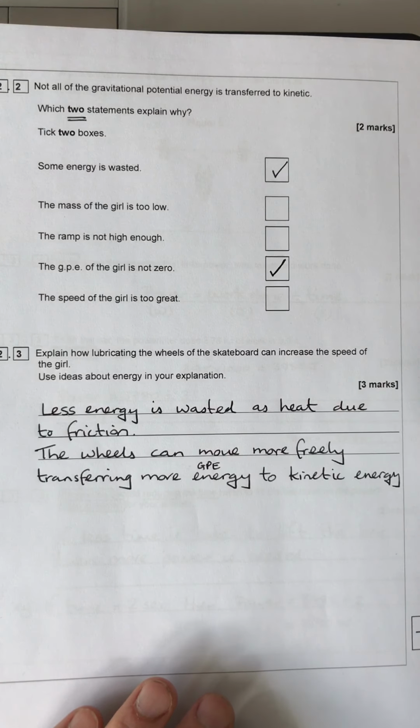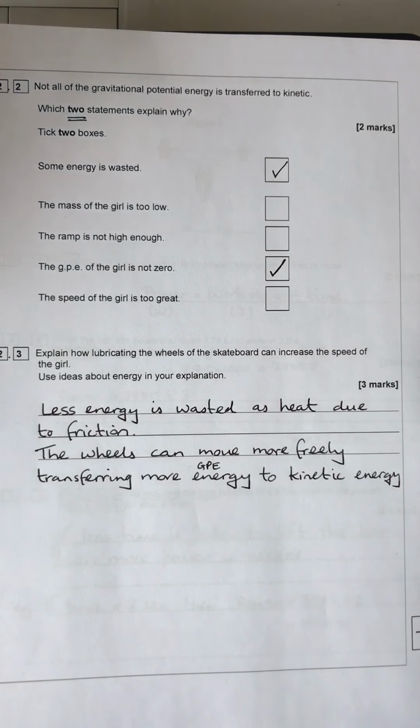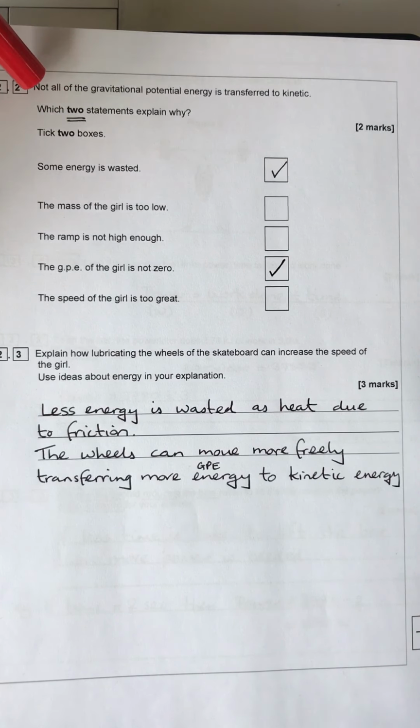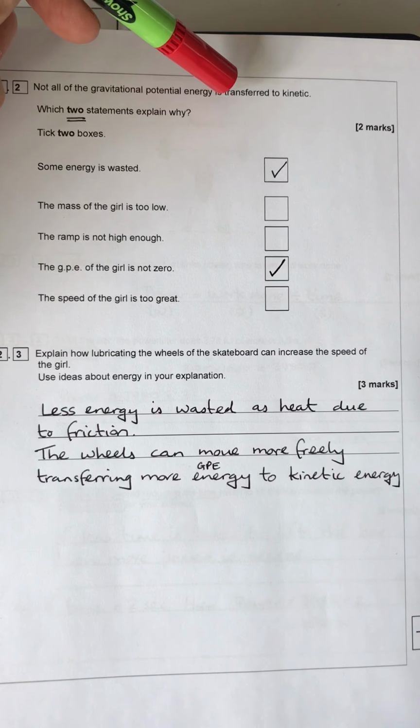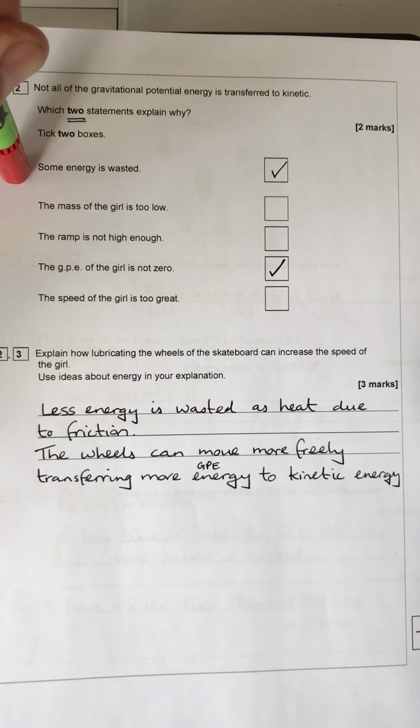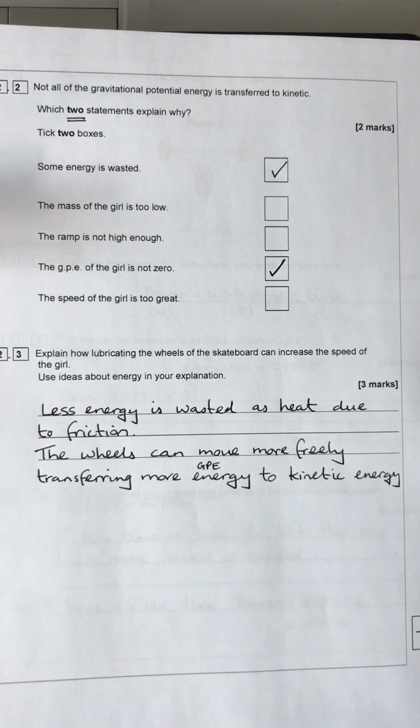Question 2.2. Here they're asking us to tick 2 boxes. So not all the gravitational potential energy is transferred to kinetic. Why is that? Well, some of the energy is wasted. So that will be sound in particular, heat as well. And the other one is the gravitational potential energy of the girl is not 0.